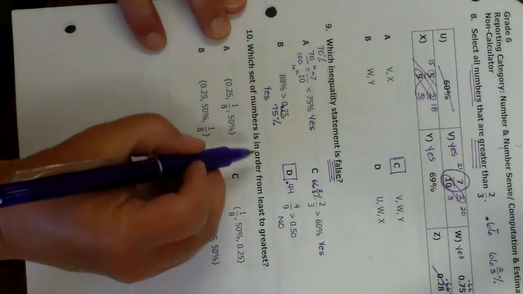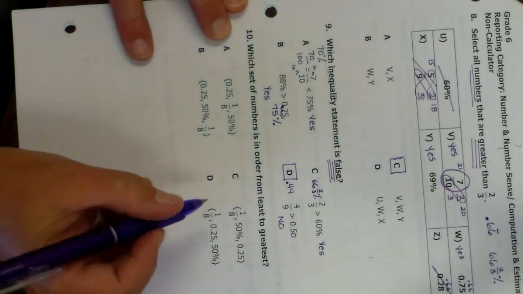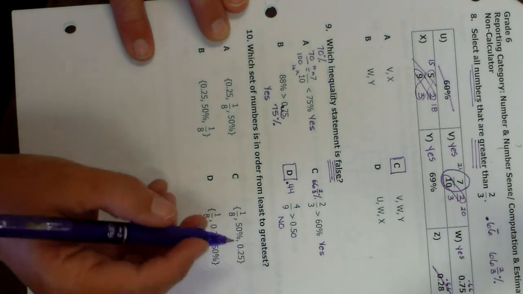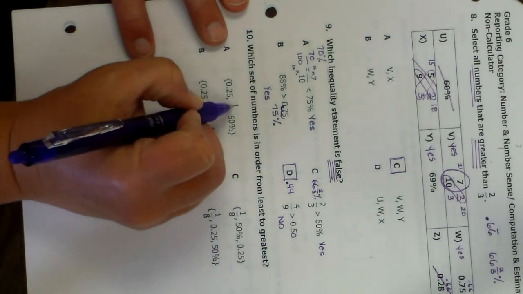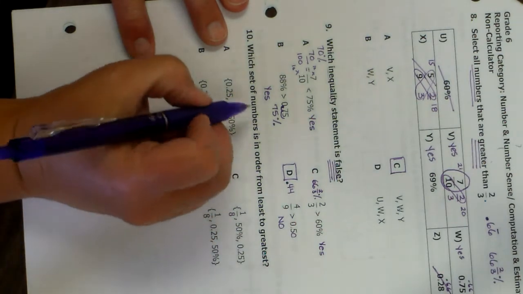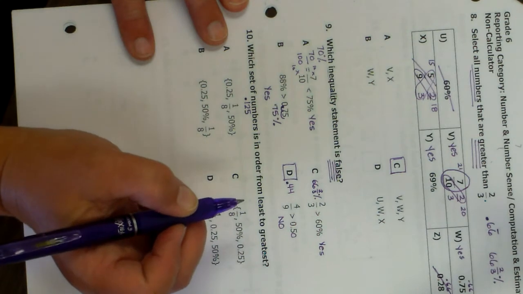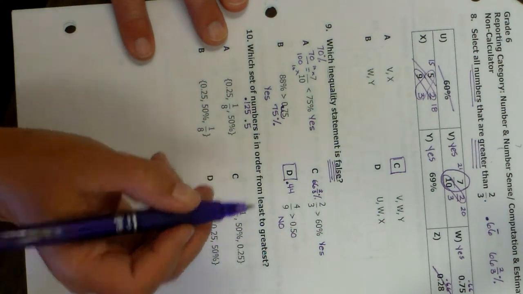Which set of numbers is in order from greatest to least? Well, we have a mixture of things here. We have decimals, we have fractions, and we have percents. So if we take each one, we see that decimal 0.25, we should know 1/8 as a decimal. That by now should be committed to memory as decimal 0.125. And 50%, of course, is decimal 0.5.